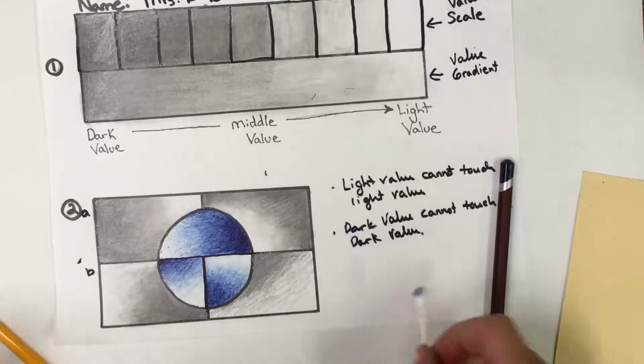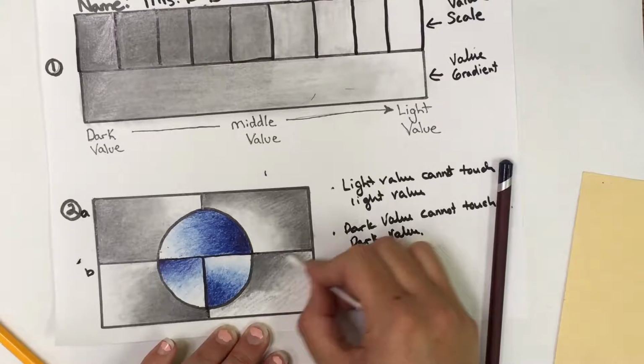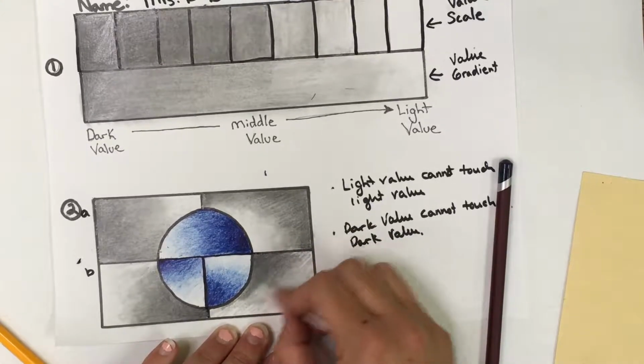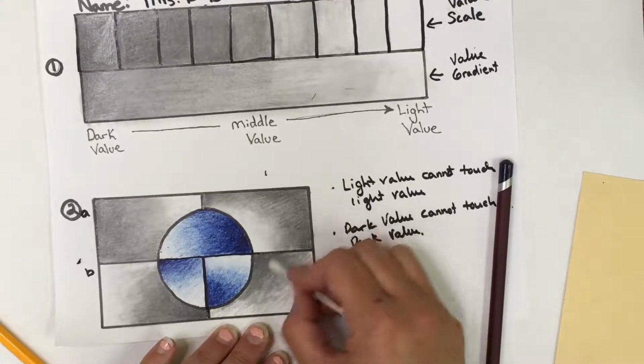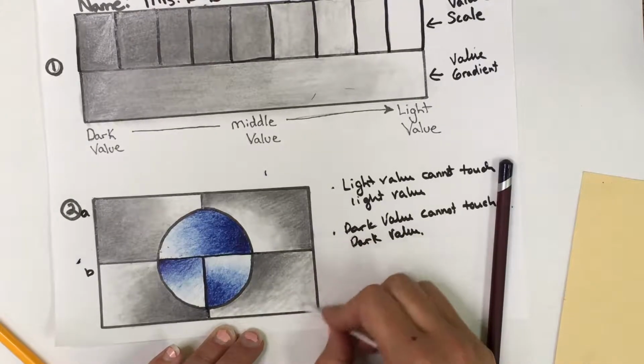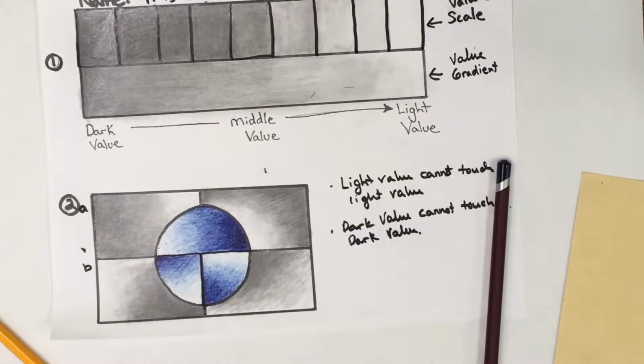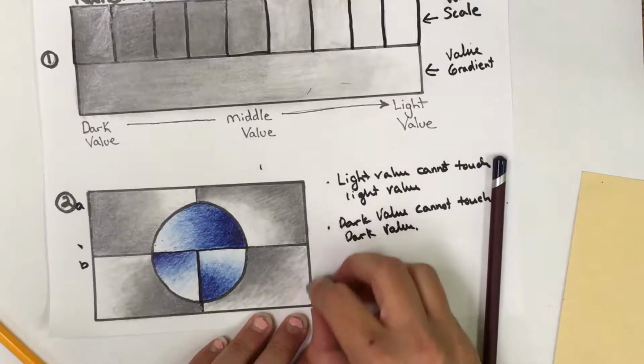Awesome. Okay, let's grab our Q-tip, our blending tools, and do our last blend. I'm really doing a good job craftsmanship-wise of keeping my shading within the shape. I'm really doing a nice job of trying to smooth out my pencil streakiness.